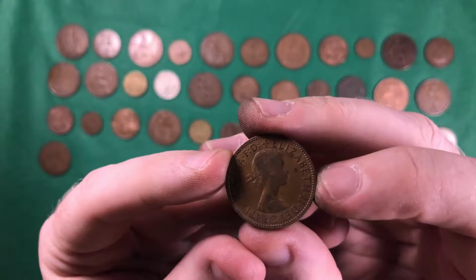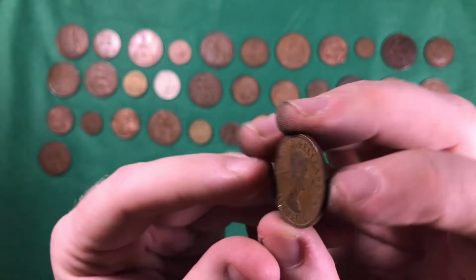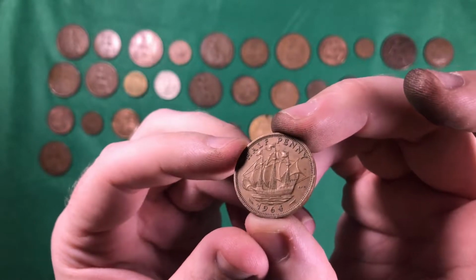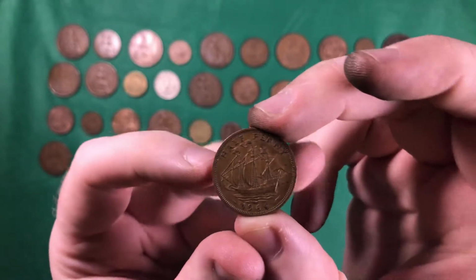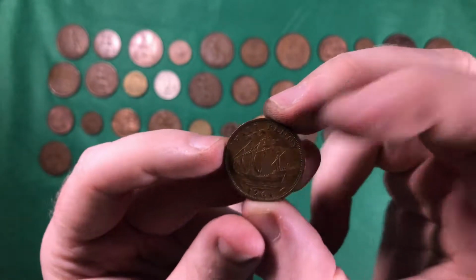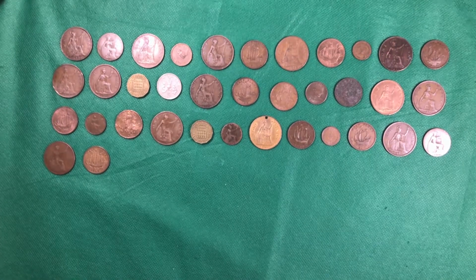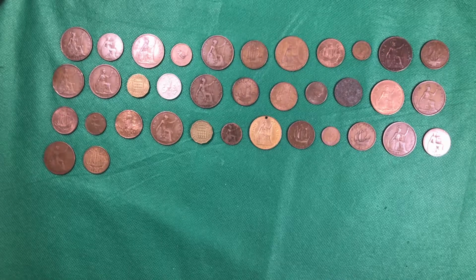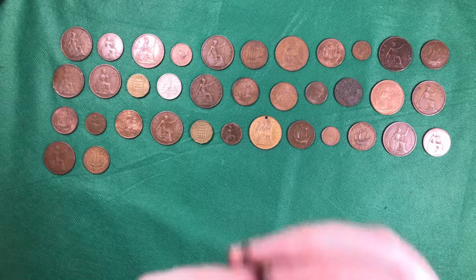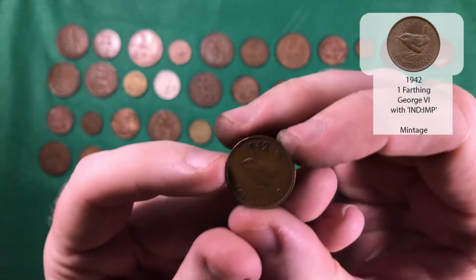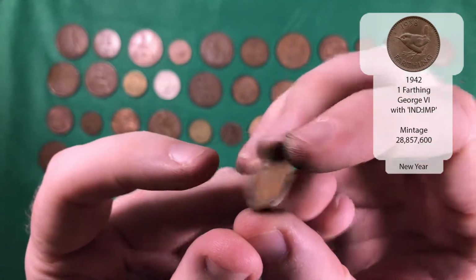And there's another Elizabeth II. So it's a halfpenny from 1964. I think we've had one of them already today. And there we go, we've got another farthing. So it's 1942.